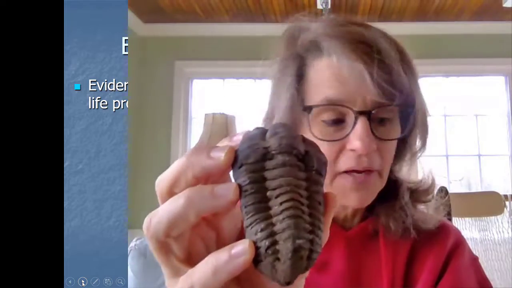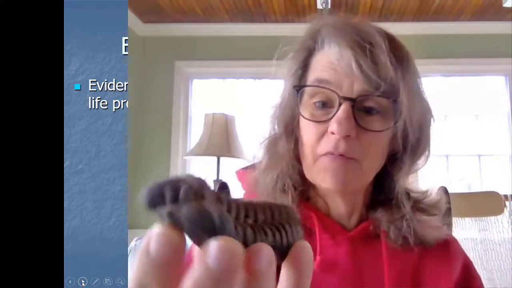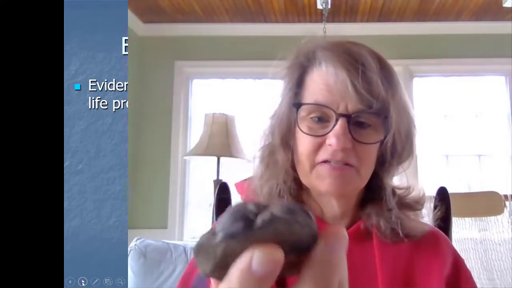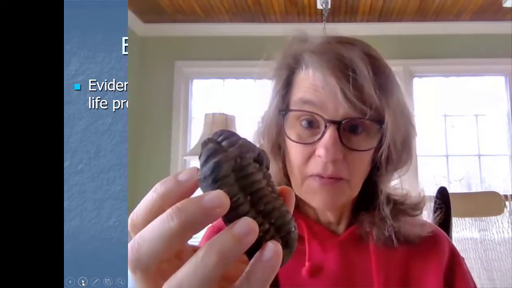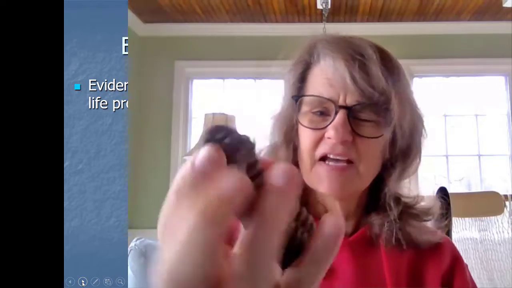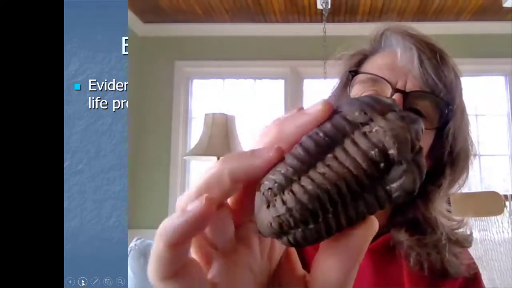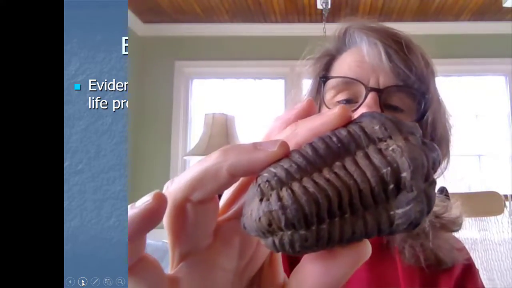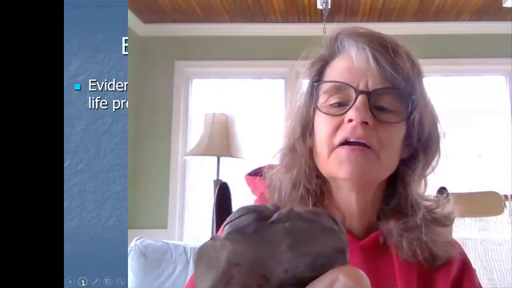This is a trilobite. It and its cousins were once the dominant life form on the planet. Some trilobites were this big, some were smaller than this, but if you look at it, it kind of looks like a roly-poly that you might find in your backyard.